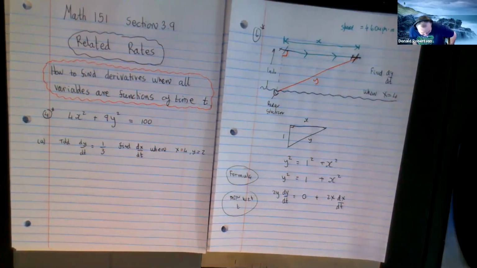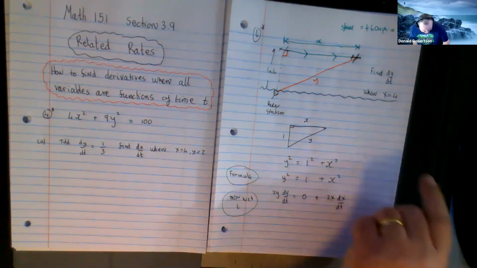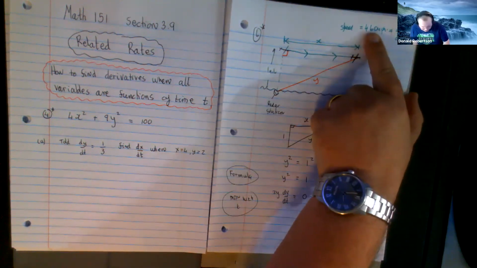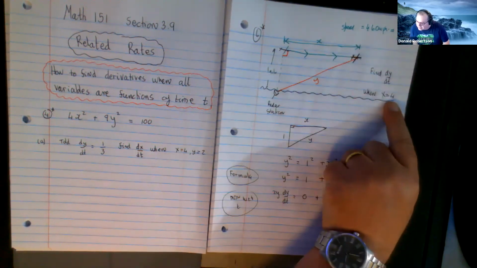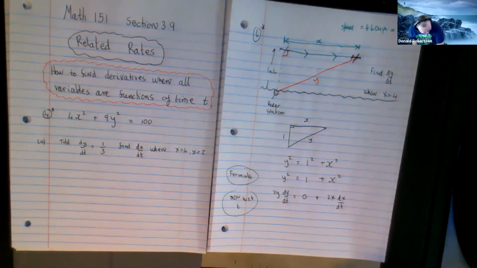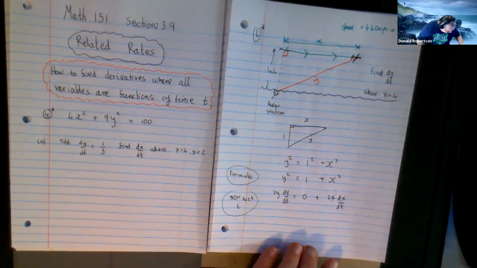And then, shouldn't I be doing plug and chug? And the plug and chug would be putting in dx by dt is 460, putting in x equals 4. But when I do that, I notice a glaring piece of missing information. See, I'll put little checks on it. Don't I know x?